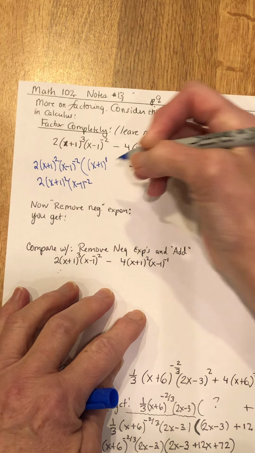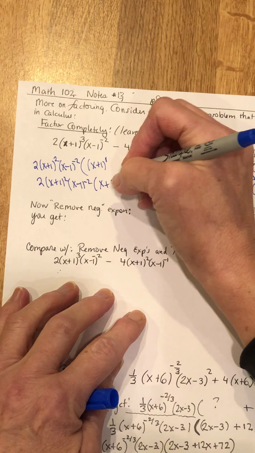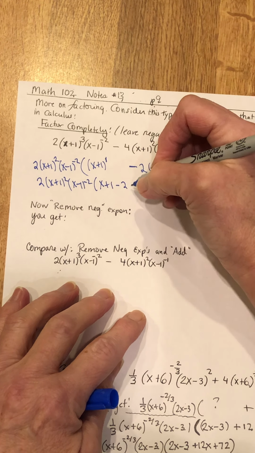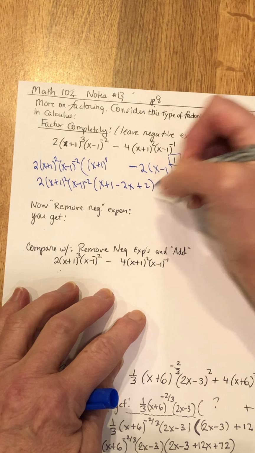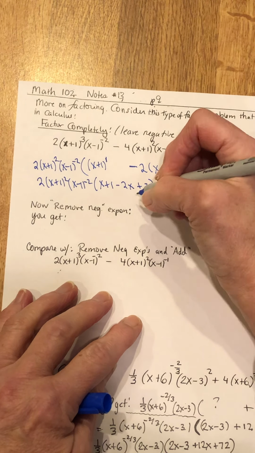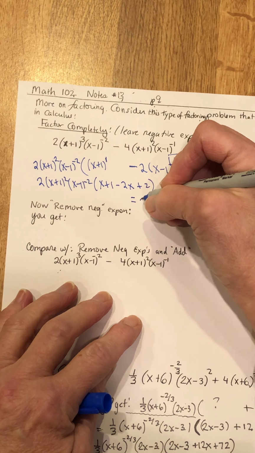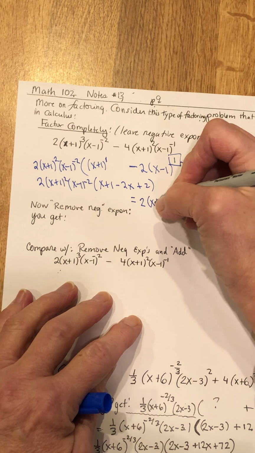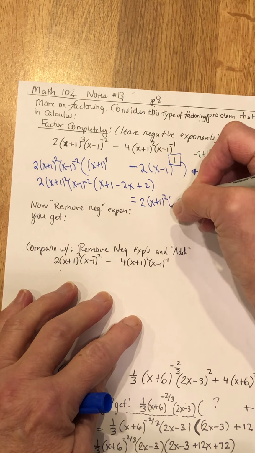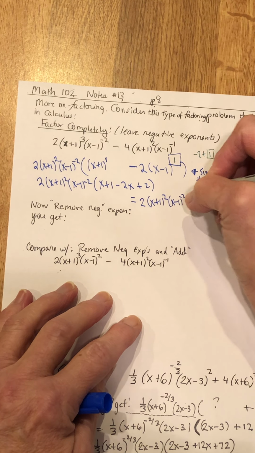I need to distribute the negative 2, so it'd be negative 2x plus 2, and then I can add like terms. I'm just copying a whole lot over.